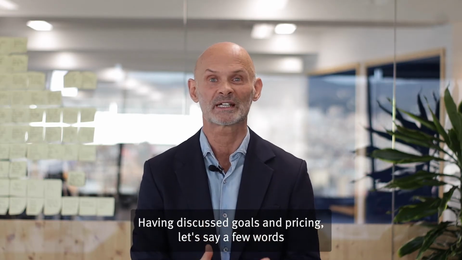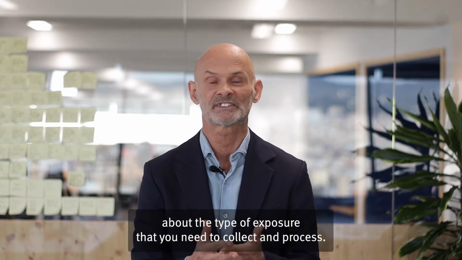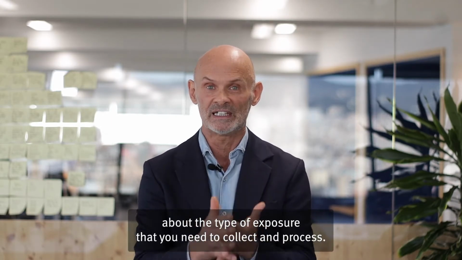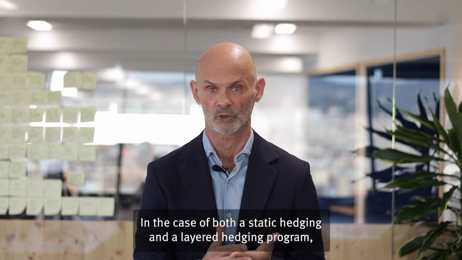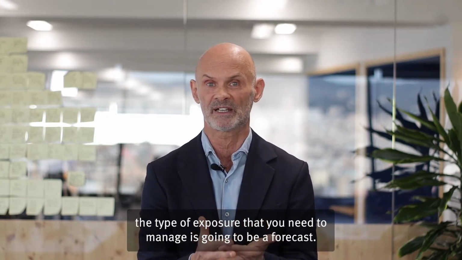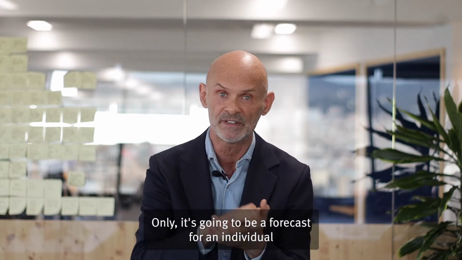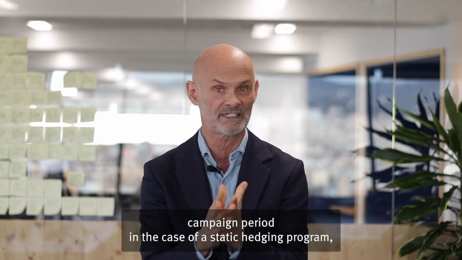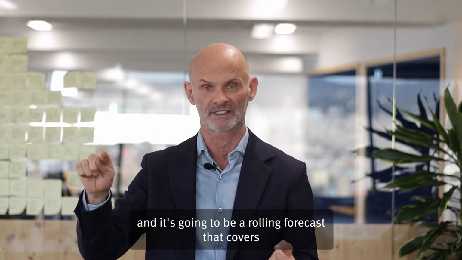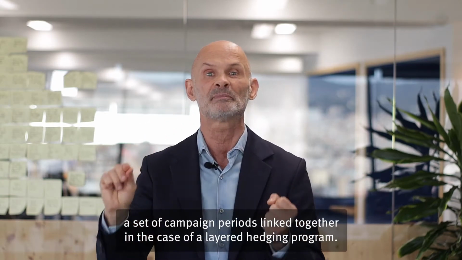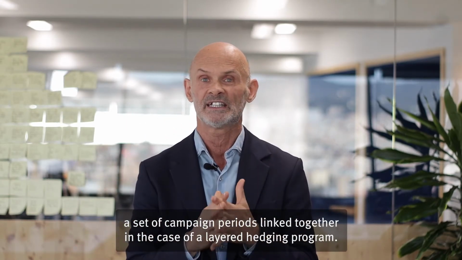Having discussed goals and pricing, let's say a few words about the type of exposure that you need to collect and process. In the case of both a static hedging and a layered hedging program, the type of exposure that you need to manage is going to be a forecast. Only it's going to be a forecast for an individual campaign period in the case of a static hedging program, and it's going to be a rolling forecast that covers a set of campaign periods linked together in the case of a layered hedging program.